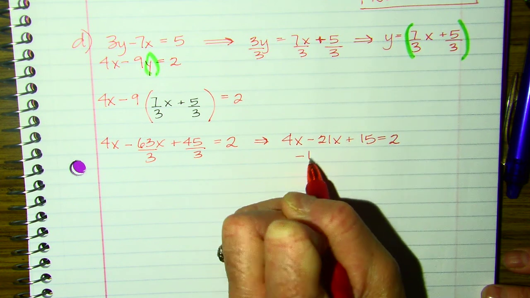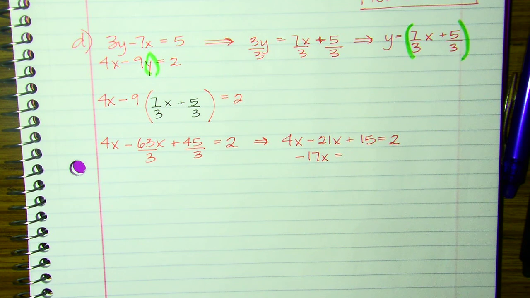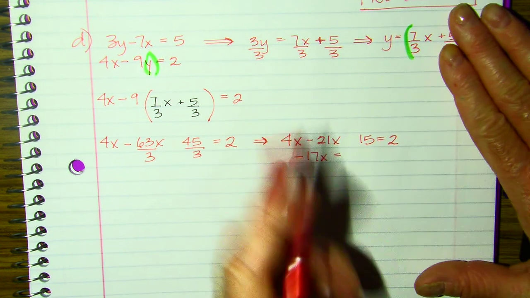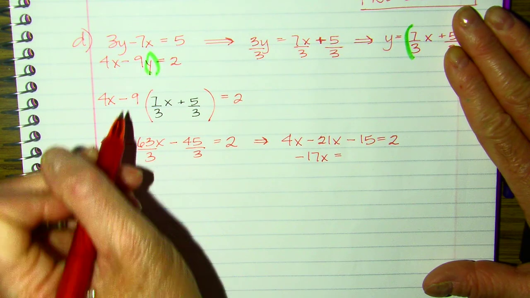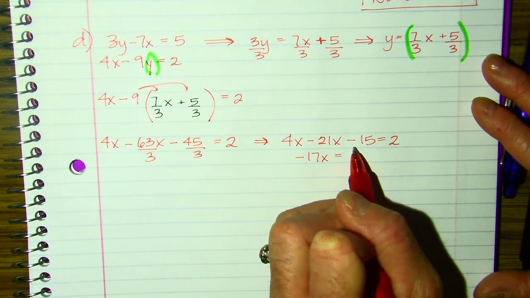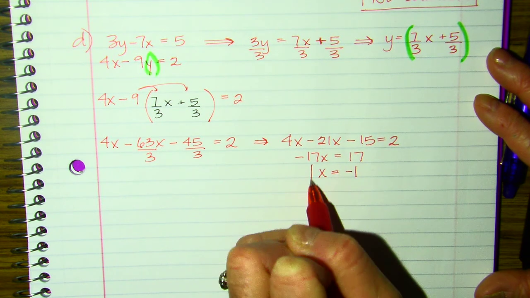I'm going to combine like terms. Okay, I hope you can see that. And I apologize, this should be a negative 15 because a negative times a positive is a negative. So if I add that, I get 17. So x equals negative 1.